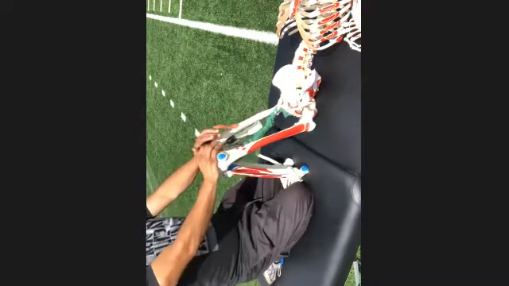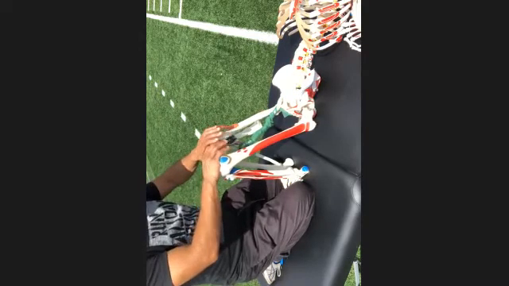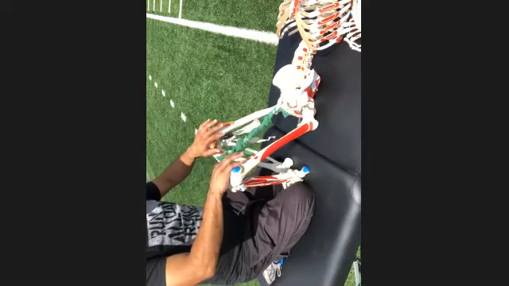This adductor stretch is not going to be a lot of movement. What will happen, and I tried to emulate it as best I could, is that there won't be a lot. So it'll be like, let me know when to stop.